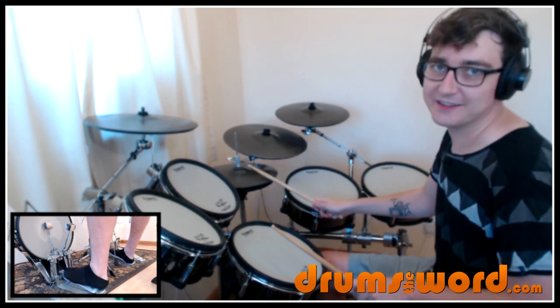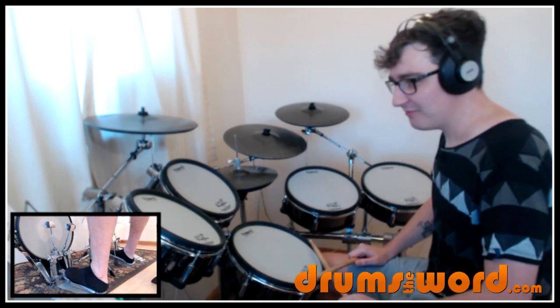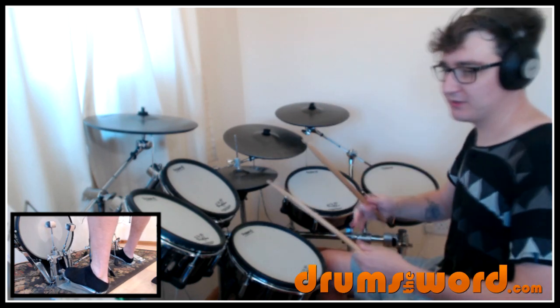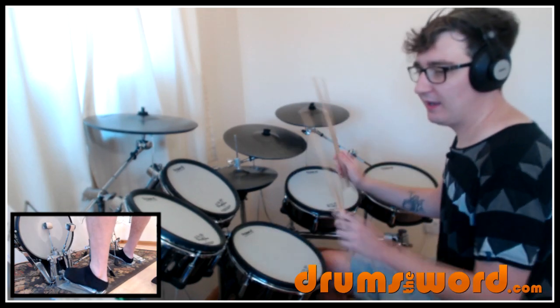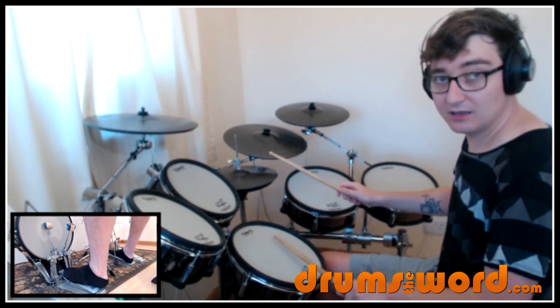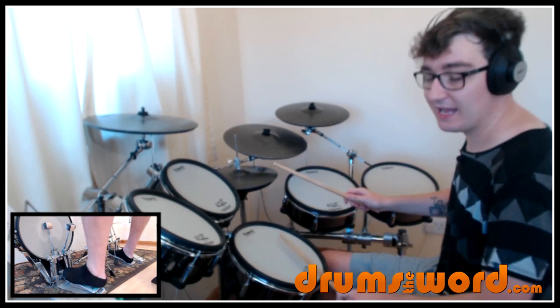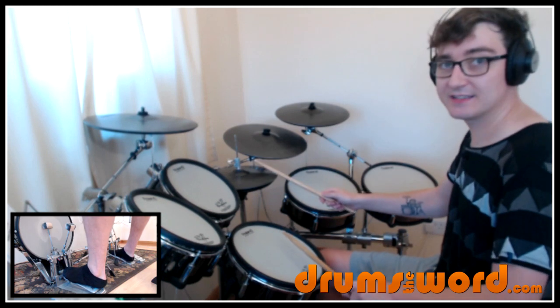a 4 and. Then the next line, we get some ideas we've sort of seen already. 1 and 2E and a, but he doesn't play a 3E, he plays a 3E and.